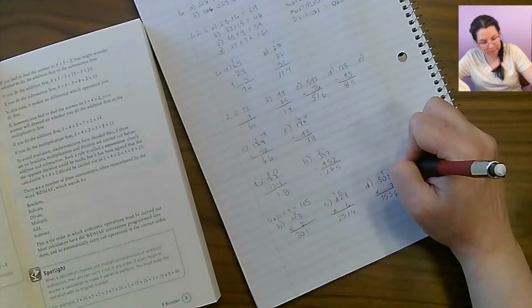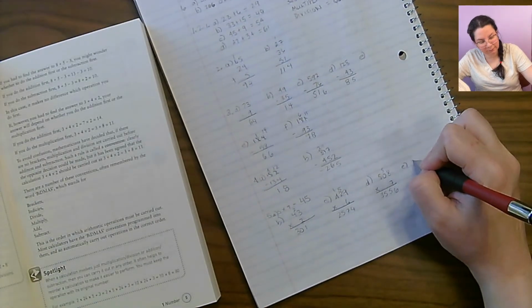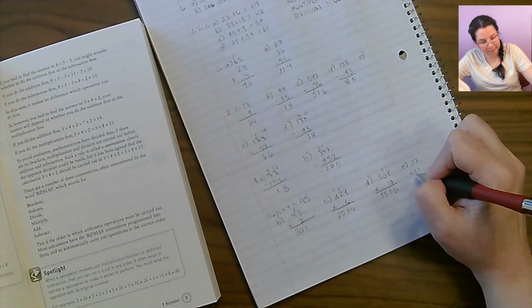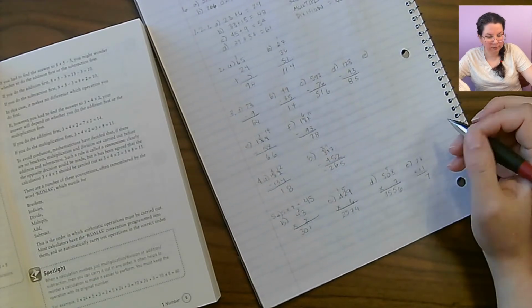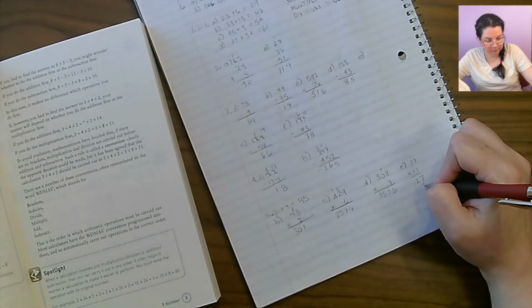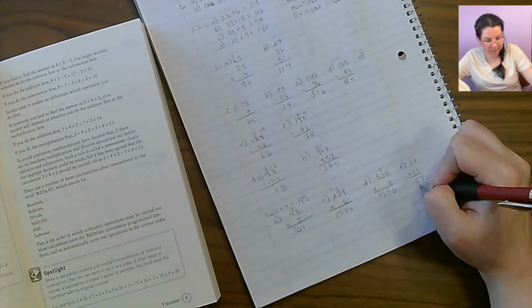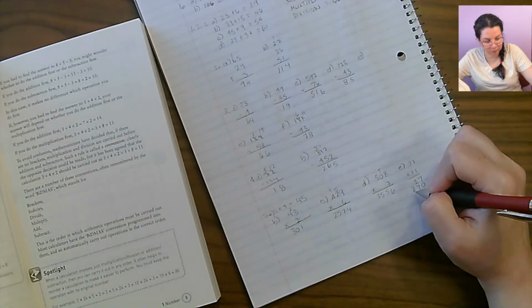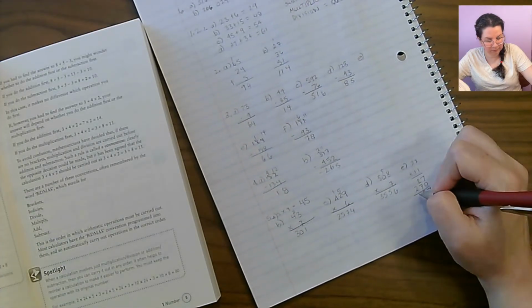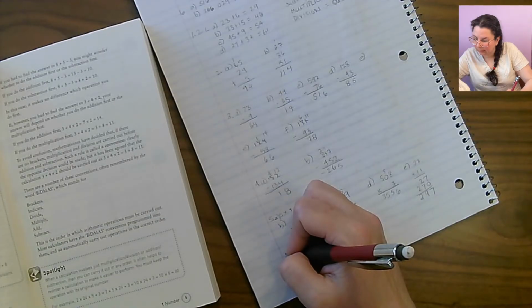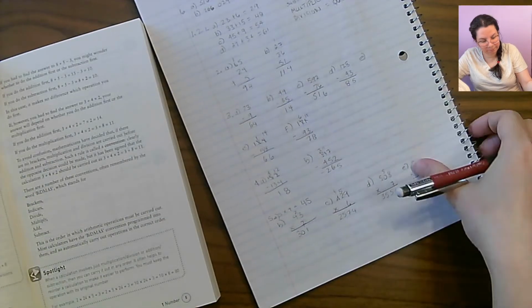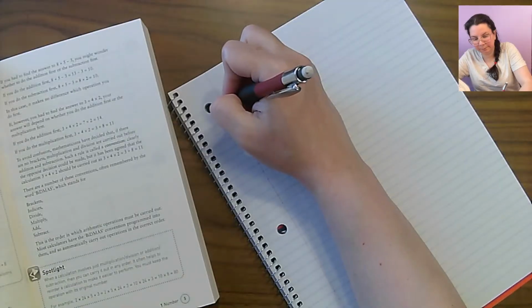E. 27 times 11. 1 times 7 is 7. 1 times 2 is 2. And then is 0. And then 1 times 7 is 7. And 1 times 2 is 2. So 792. E. Okay, F.